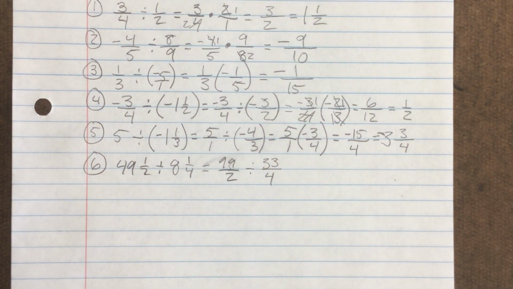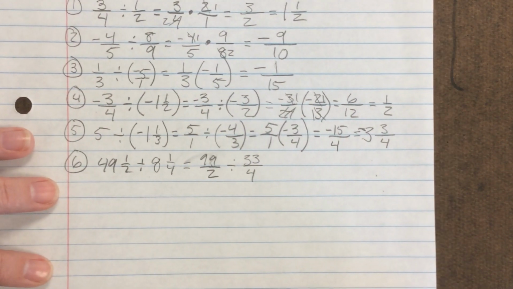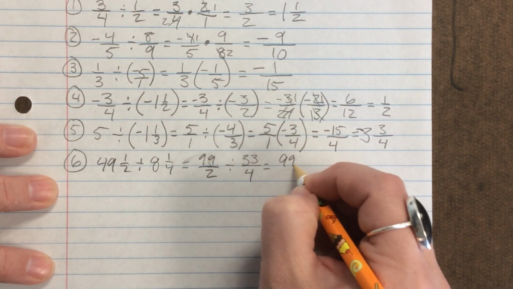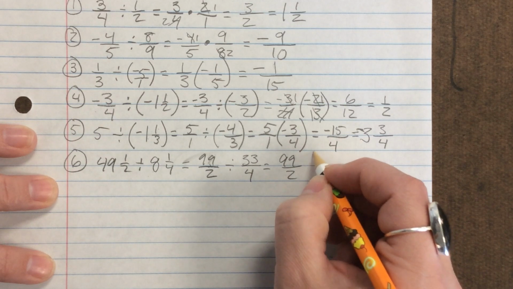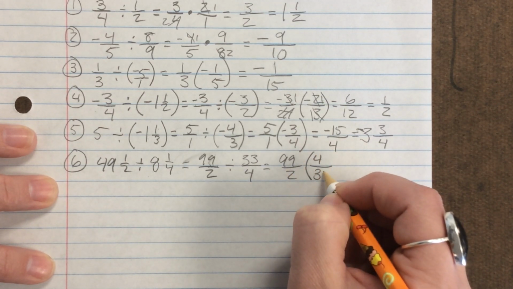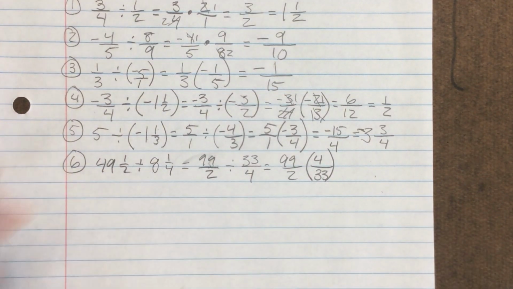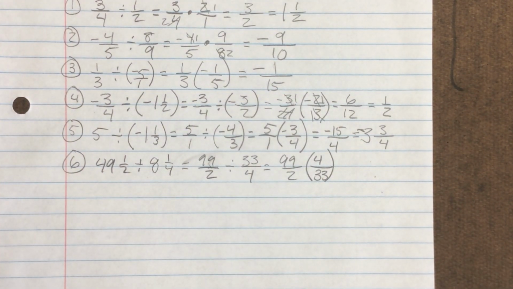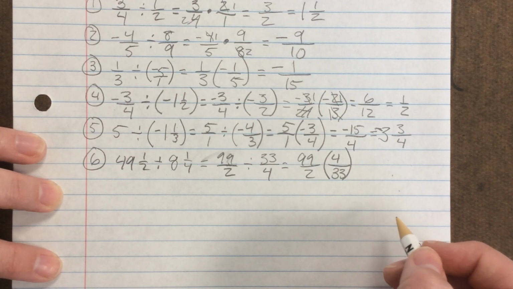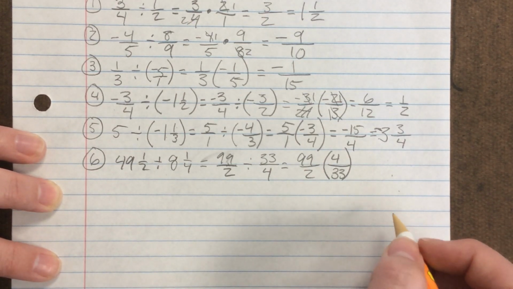Okay, now we're set to do our keep, change, flip. Keep the first fraction, change to multiplication, and flip the second one. Okay, or multiply by the reciprocal. Works both ways. Though multiply by a reciprocal actually is more generic. It will fit in more places than keep, change, flip, because you end up doing this concept quite a lot in algebra.